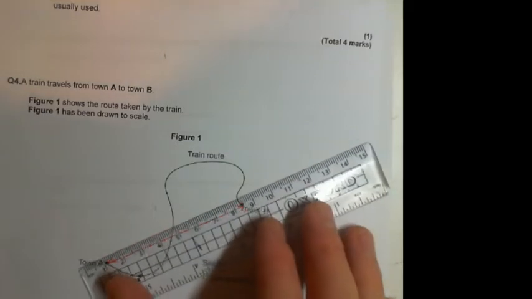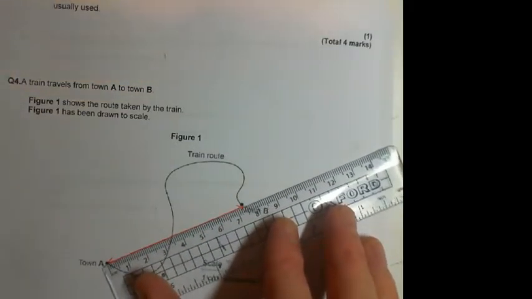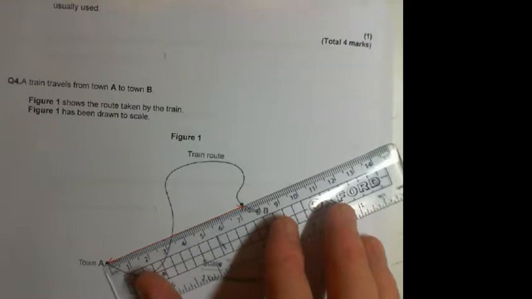I know it's been reprographed better than normal. So that is 1 centimetre. Which means that all I've got to do now is times 7.35 by 5. And I'd write down that that's what I've done as well.